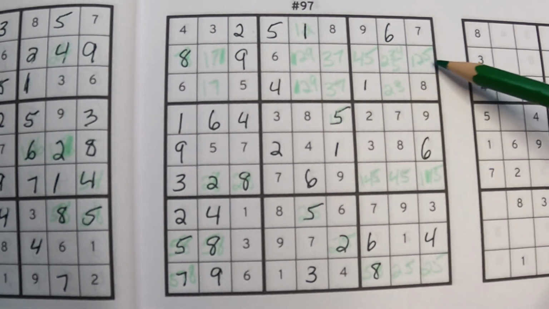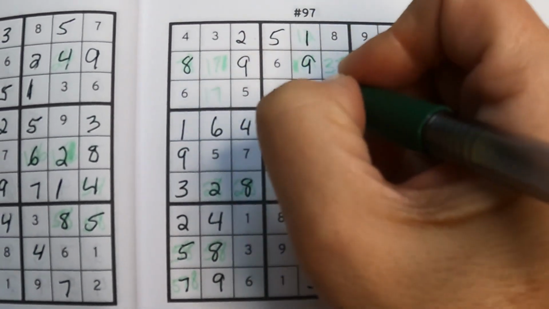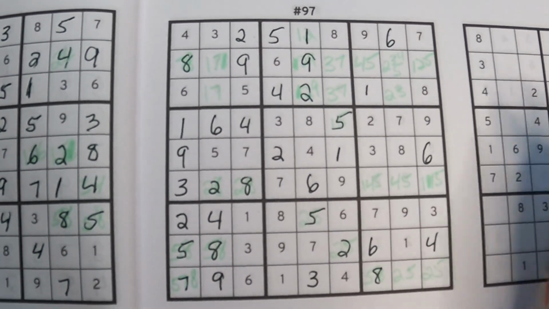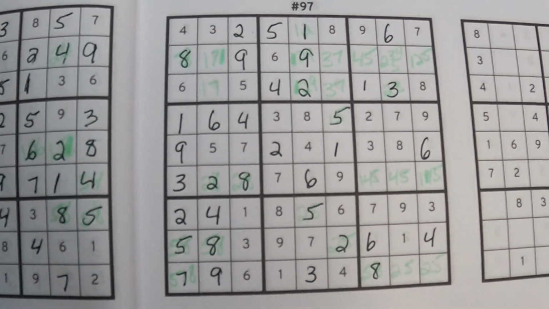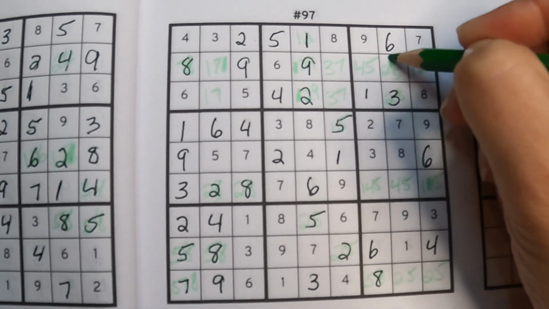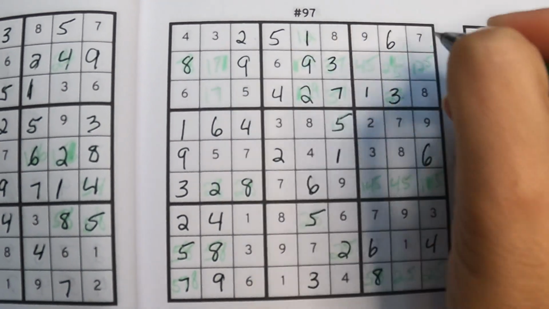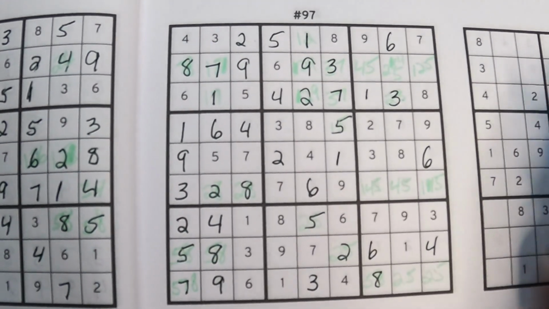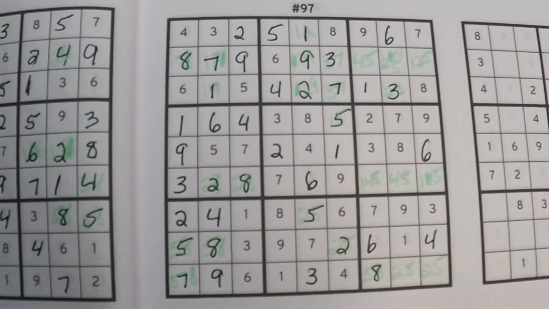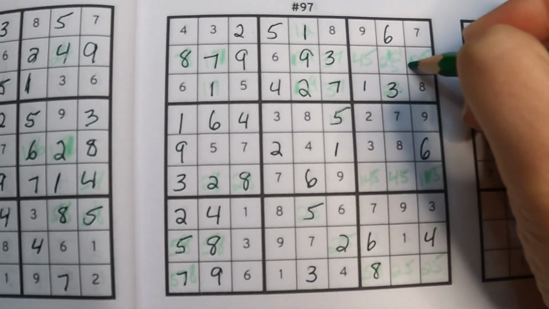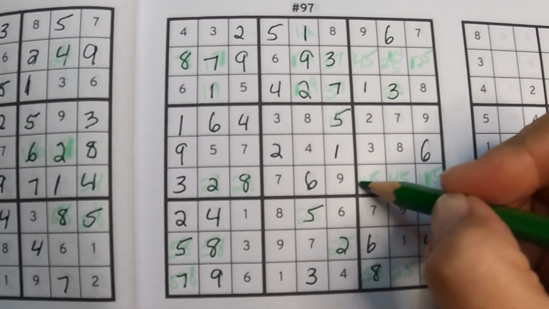For this row, the only place I see the 9 can be is here. So 9, and that makes this our 2. That 2 makes this our 3. So we can get rid of this 3 up. And that 3 makes this our 7 and 3, and the 7 makes this our 1 and 7. That 1 means we can get rid of this 1. And this 1.